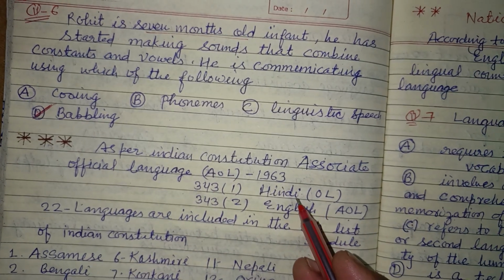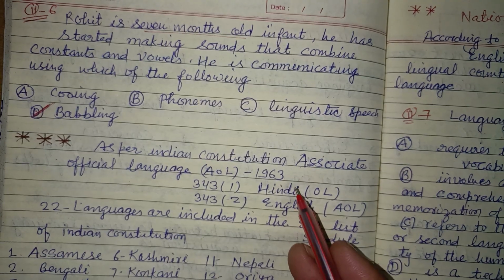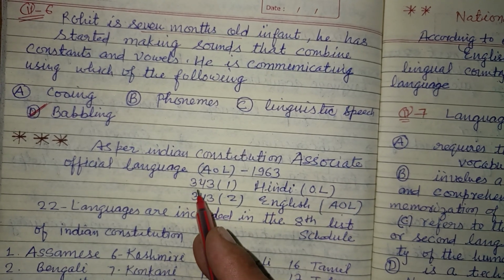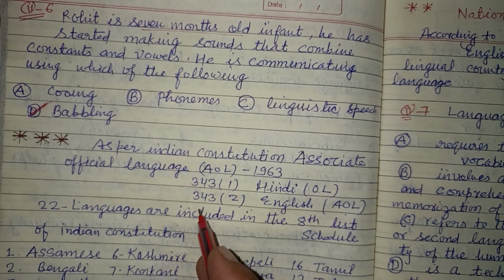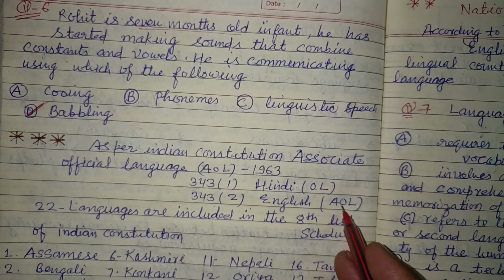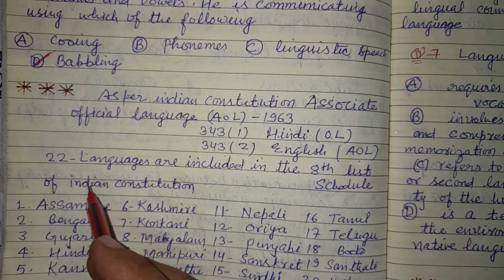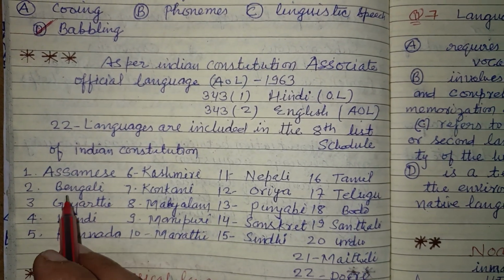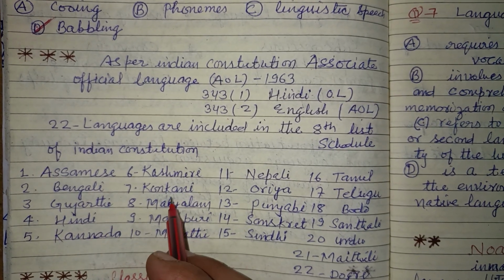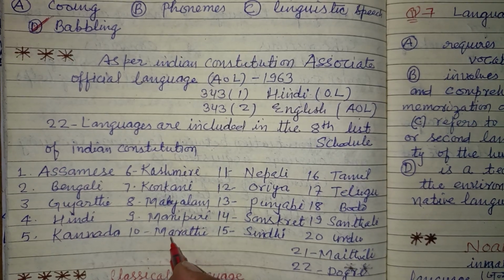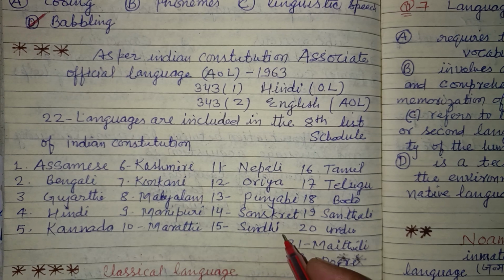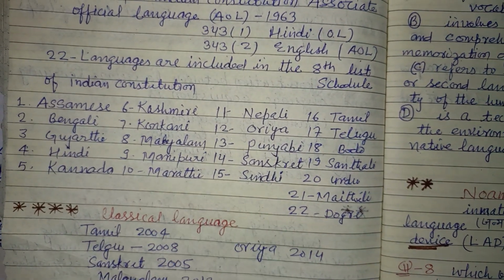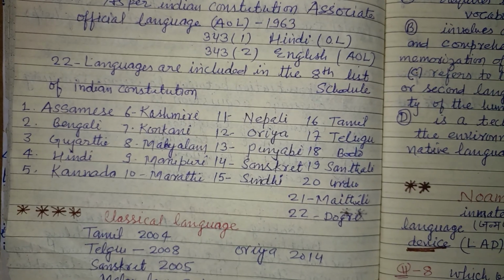As per the Indian Constitution, Official Language Act 1963. The official language is Hindi according to Article 343 first, and according to Article 343 second, English is the Associate Official Language. There are 22 languages included in the 8th Schedule of the Indian Constitution: Assamese, Bengali, Gujarati, Hindi, Kannada, Kashmiri, Konkani, Malayalam, Manipuri, Marathi, Nepali, Odia, Punjabi, Sanskrit, Sindhi, Tamil, Telugu, Bodo, Santhali, Urdu, Maithili, and Dogri. English is not included in these 22 languages.